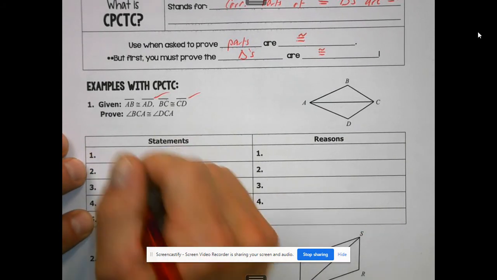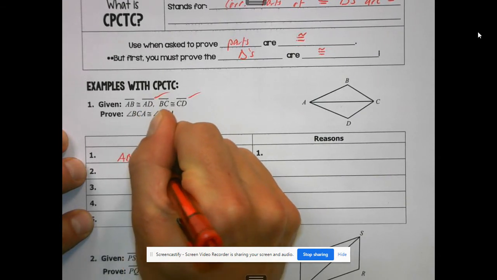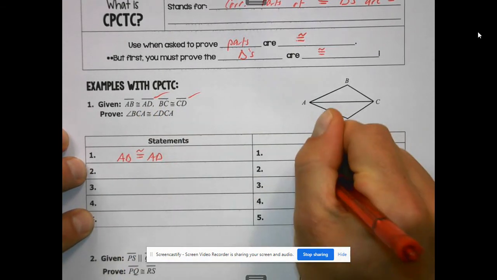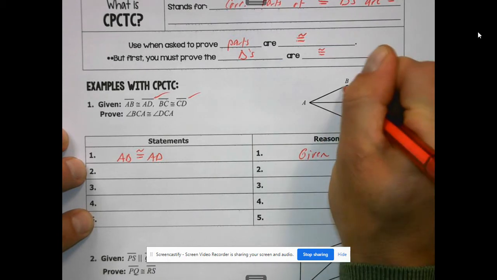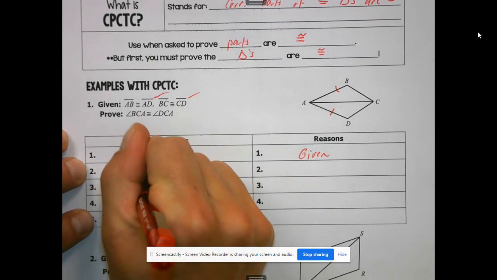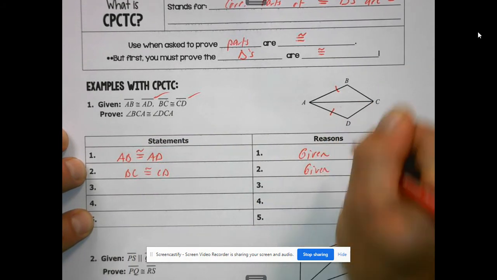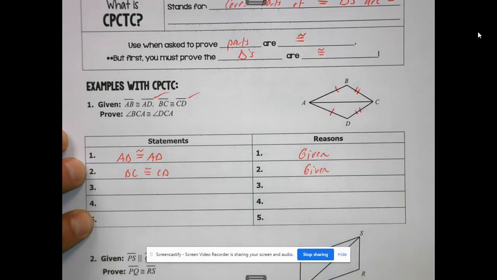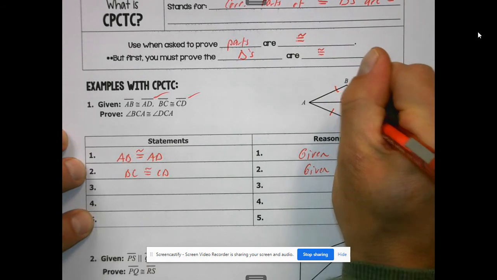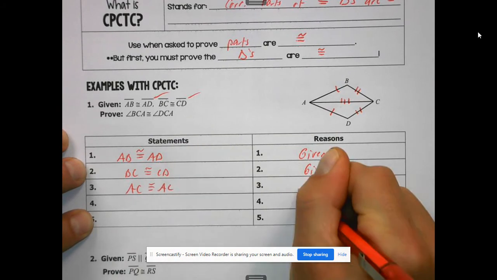First statement, first given. Segment AB is congruent to segment AD, and that was given to us, and you got to mark it up. AB congruent to AD. Next given, BC is congruent to CD. That's given. Mark it up. And number freebies, what else can we mark congruent? So look at your diagram. I notice I can mark the middle piece congruent. That's your reflexive. Segment AC is congruent to segment AC, reflexive property.